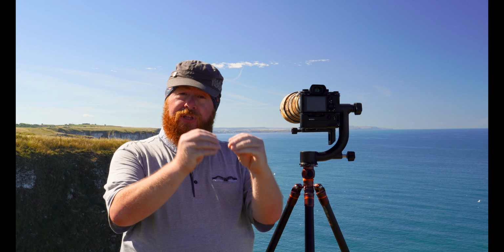So what I'm going to do is focus on a bird in the distance and track it across the sky as it moves into that area where I can get it either against the cliffs or against that coastline in the background. So let's have a go.